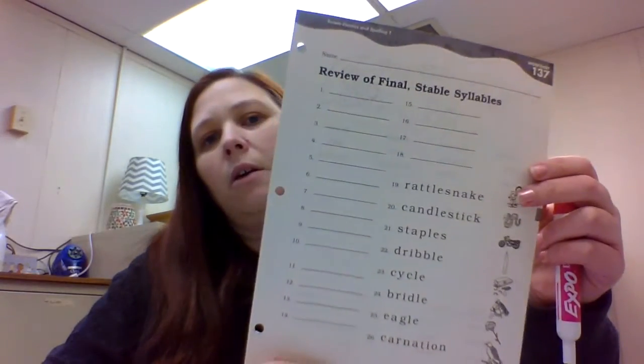Boys and girls, today we're on lesson 137 and it looks like this. We're going to review final stable syllables today, but first we're going to review some letter sounds. Right, let's get our paper out. We're going to start on number 1.